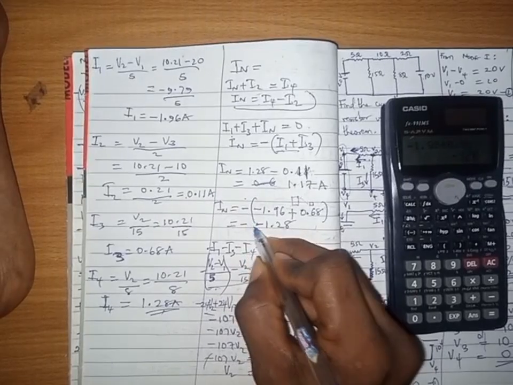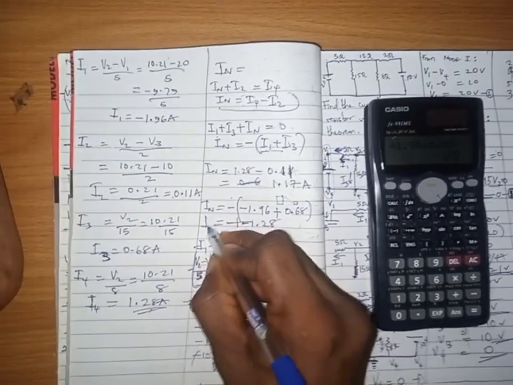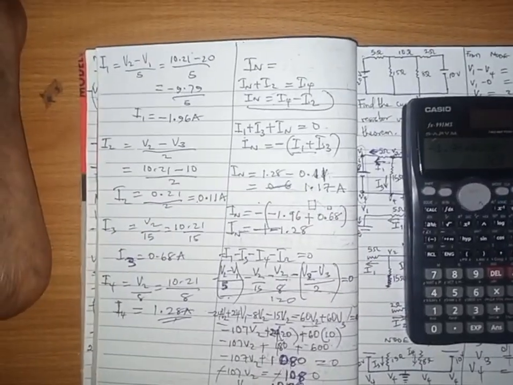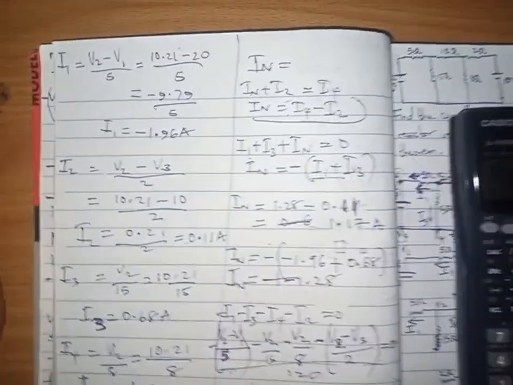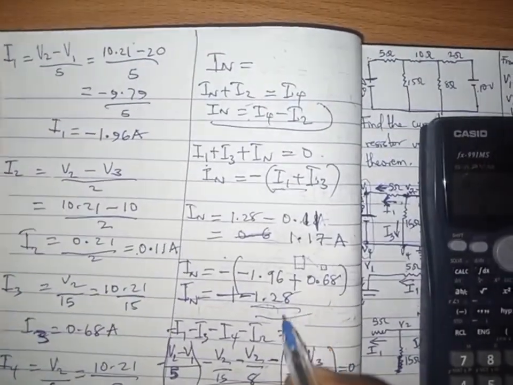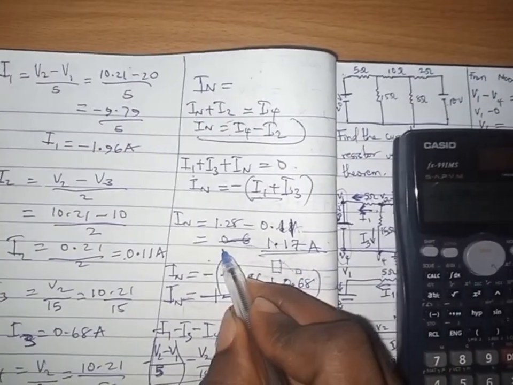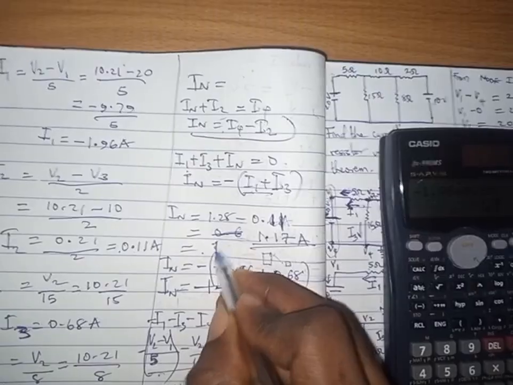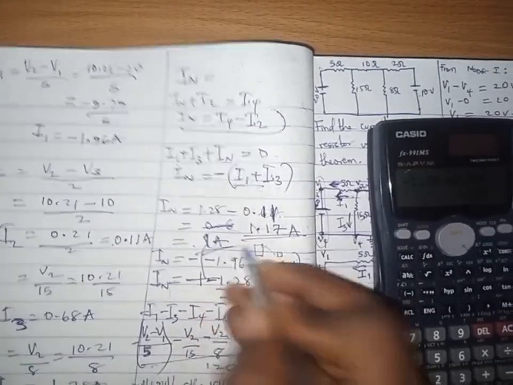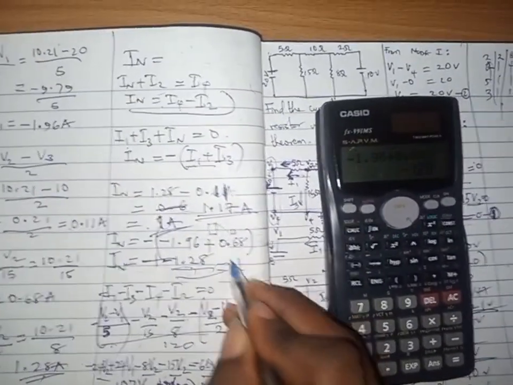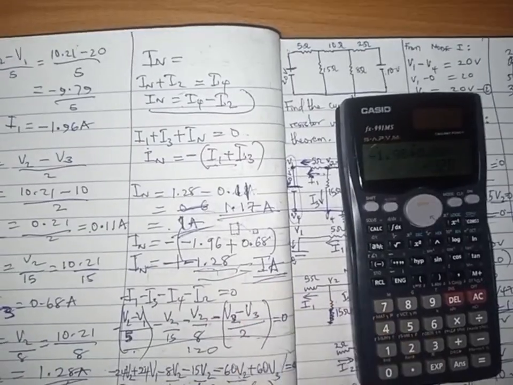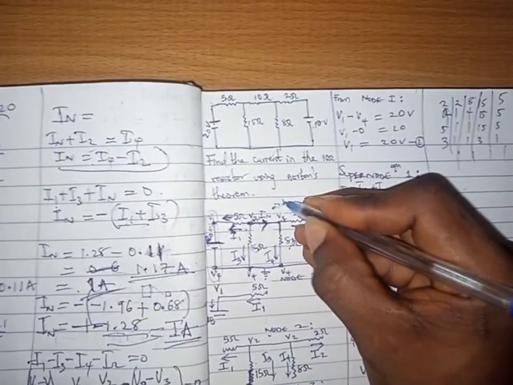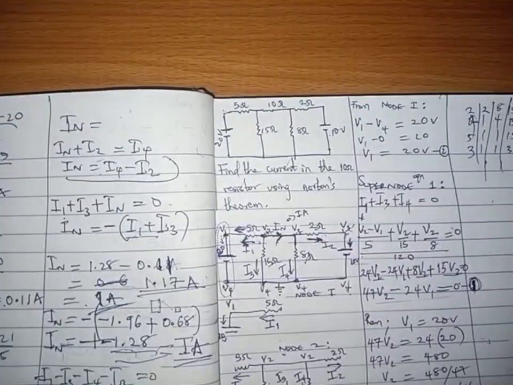This equals minus IN, so this changes to plus IN. So IN here is approximately 1 ampere, and also here is approximately 1 ampere. So the value of your IN here is equal to 1 amp. That is your IN.